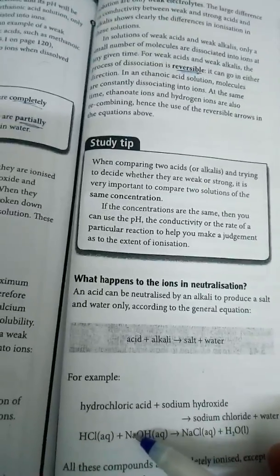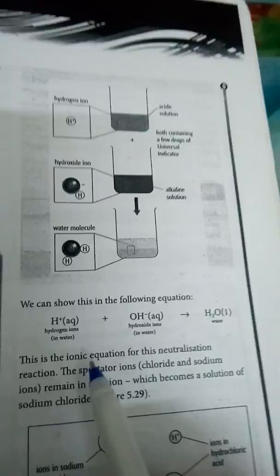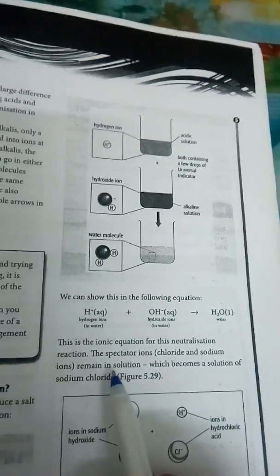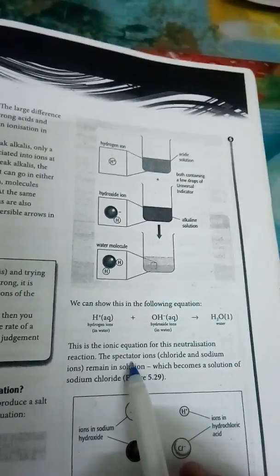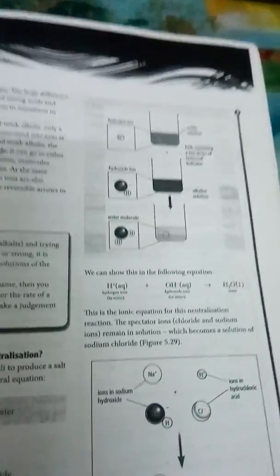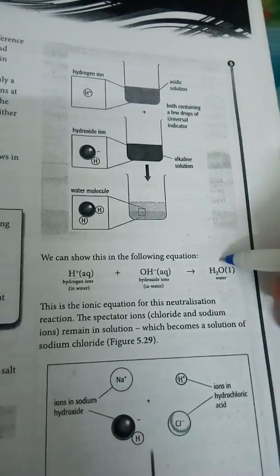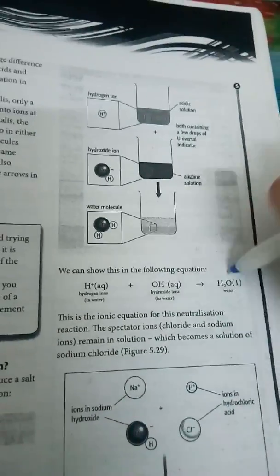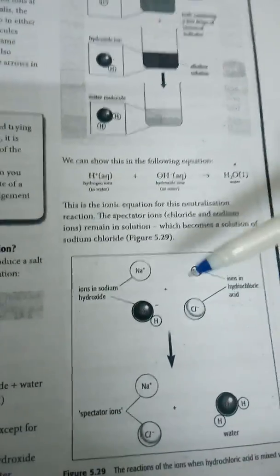We left the chlorines and the sodiums. Why that? Because they are called what? They are called the spectator ions. Chloride and sodium remain in solution, which becomes a solution of sodium chloride. So they are spectators. Which one? The sodiums and the chlorines. But the hydrogens and the hydroxides, they are actively exchanging electrons in order to give us a new substance or compound, which is the water.